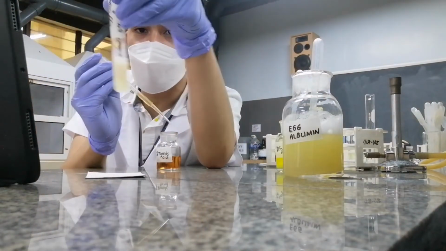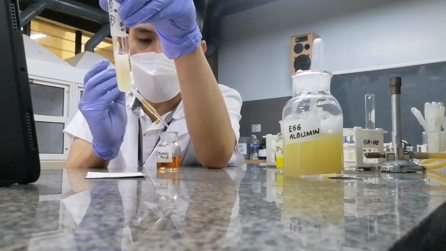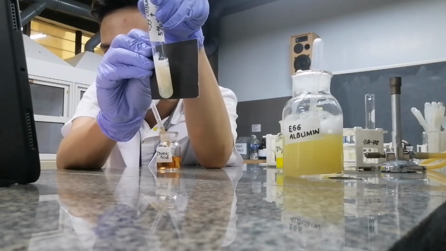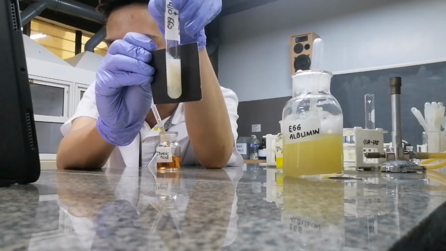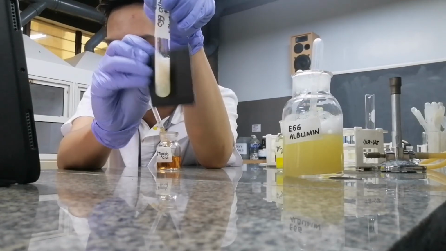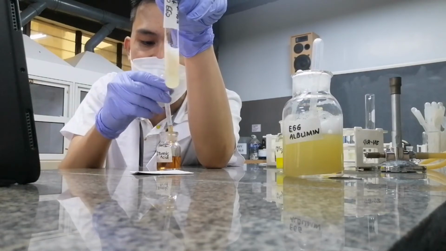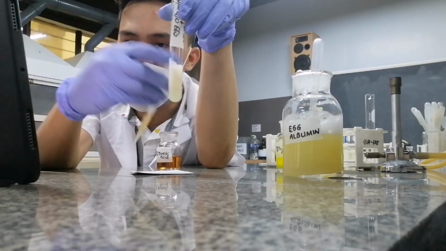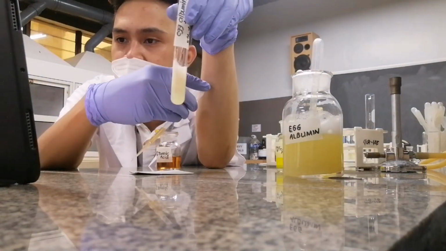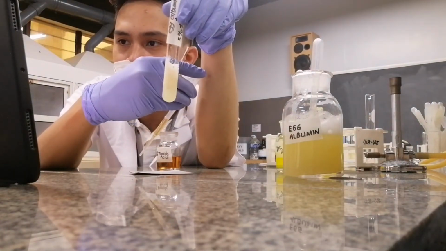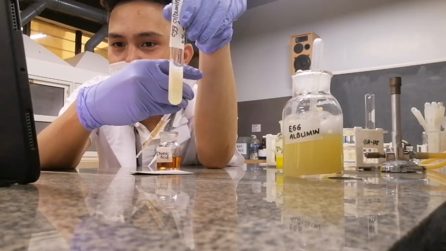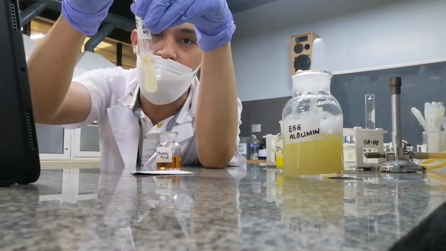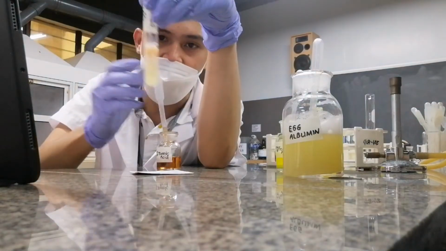So initially, what's the color of the precipitate that we produce? Brownish, correct? Brownish precipitate. So what if I add an excess of my tannic acid? What do you expect? Will it dissolve the precipitate or will it increase the precipitate? Increase, because this is an alkaloidal reagent.